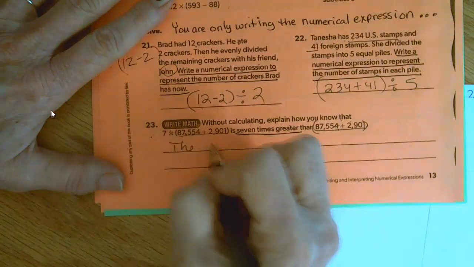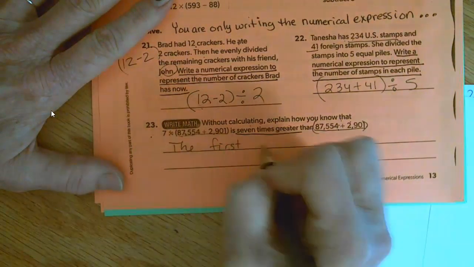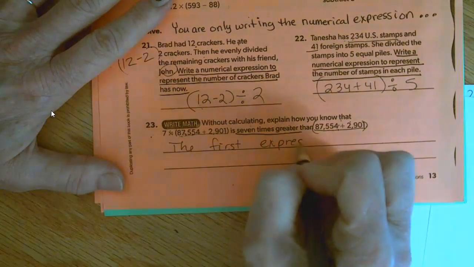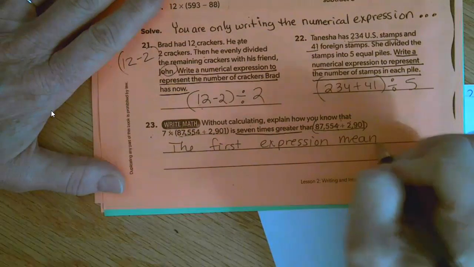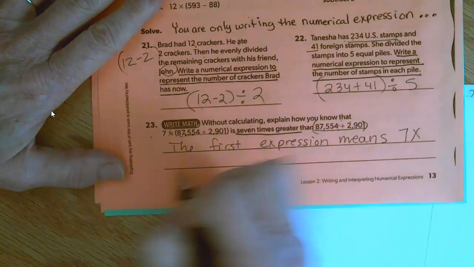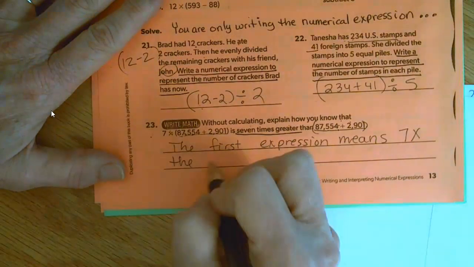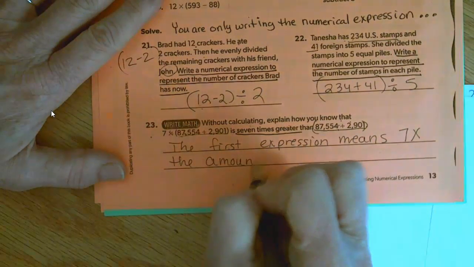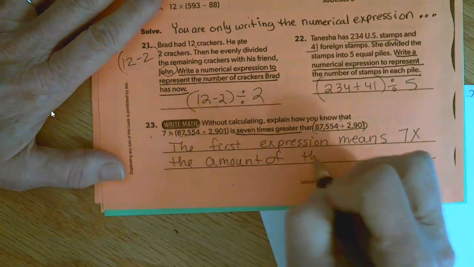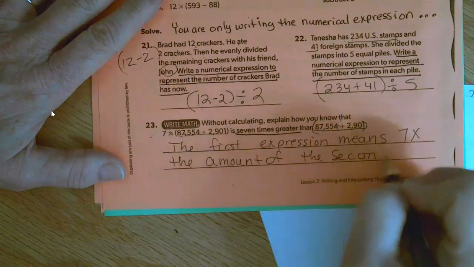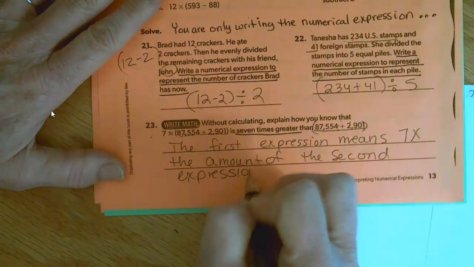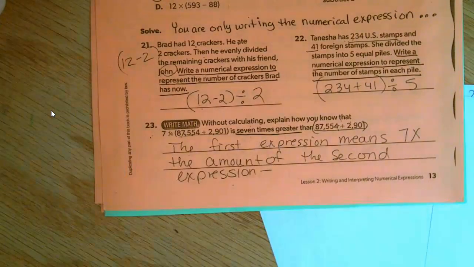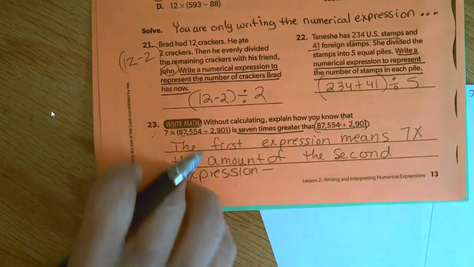The first expression means 7 times the amount of the second expression. Now, you may have worded that differently, probably a little better than me, but that will work.